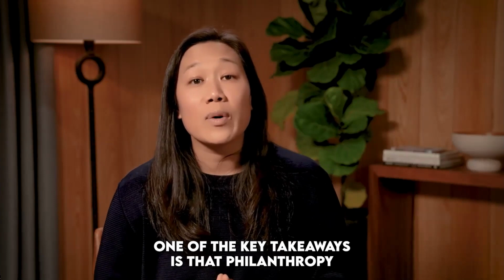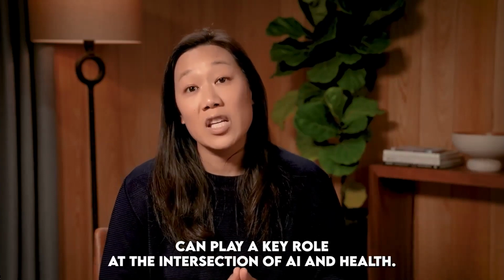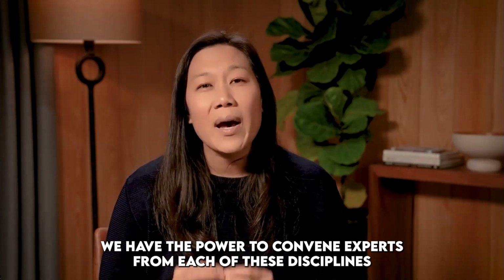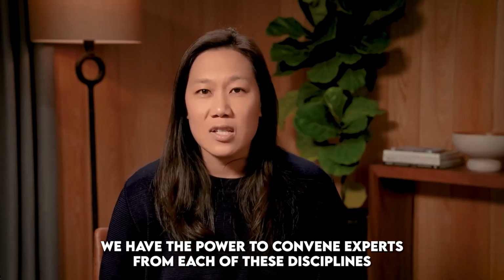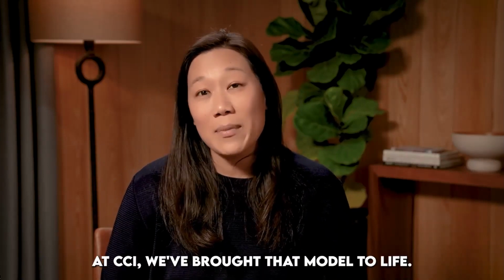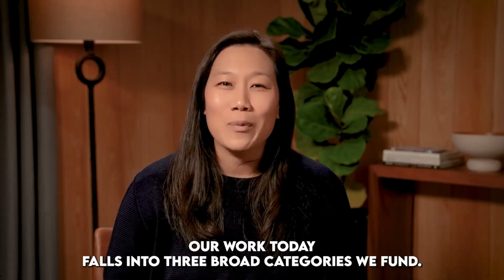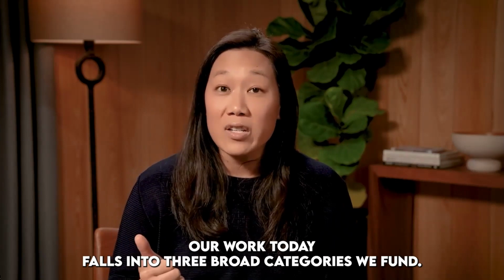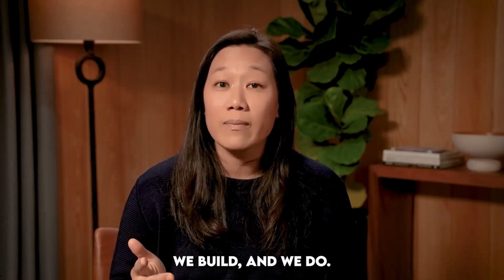One of the key takeaways is that philanthropy can play a key role at the intersection of AI and health. We have the power to convene experts from each of these disciplines and to create unique spaces for collaboration. At CZI, we've brought that model to life. Our work today falls into three broad categories. We fund, we build, and we do.